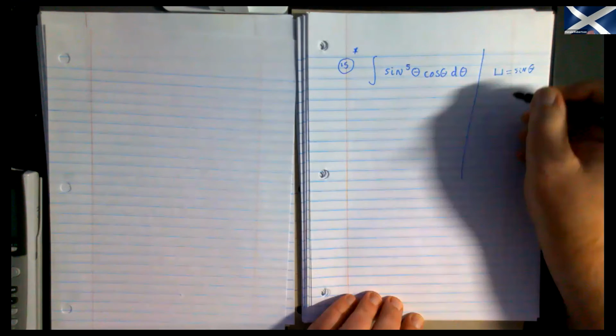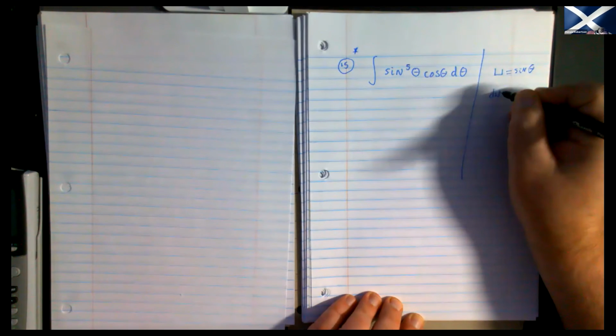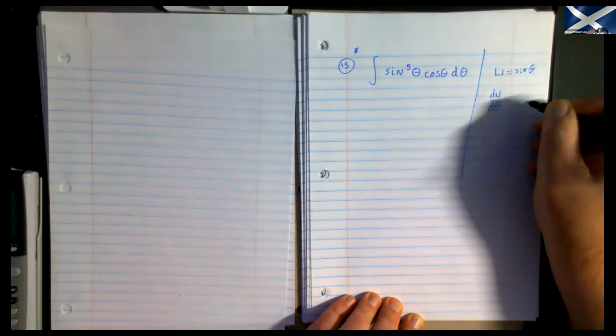Remember the secant squared tan to the power of 5 thing? Wasn't tan to the power of 5 more complicated than secant squared? It was a bigger power. And wasn't the derivative of tan secant squared? So it kind of made sense. That's what we have. So d theta by du is cosine theta.